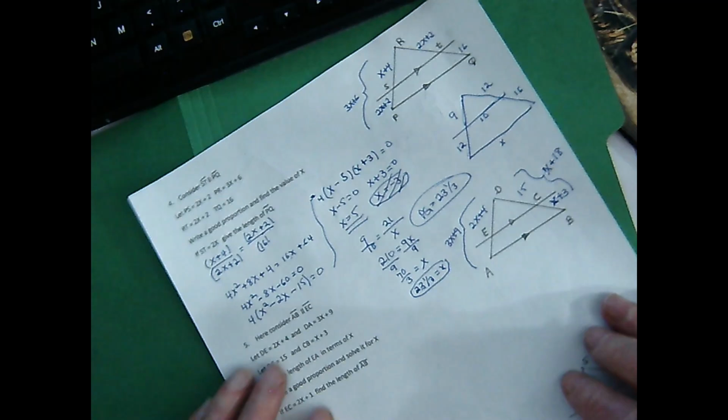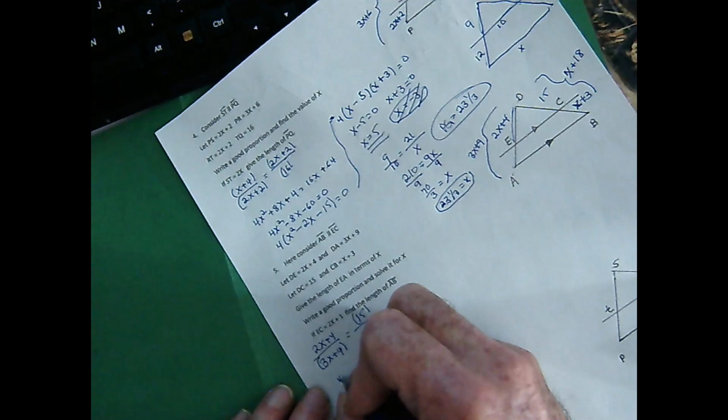The product of the means first. 3x times 15 is going to be 45x plus, and 9 times 15 is 135. What about the product of the extremes? Carefully here. 2x times x is going to be 2x squared. Outside terms, 2 times 18 is 36x. Inside terms are positive 4x. 36 and 4 is going to give me 40x. And last, 4 times 18 is 72.